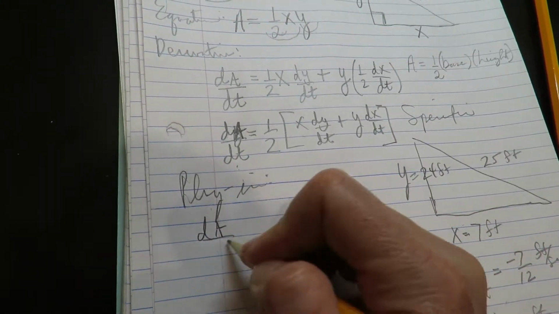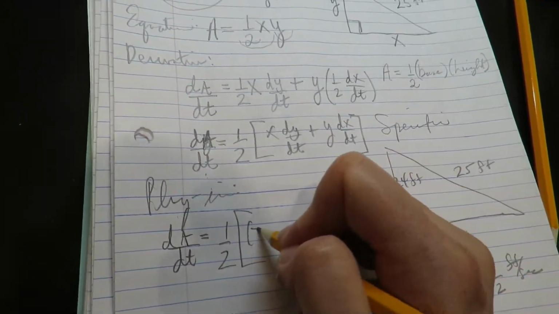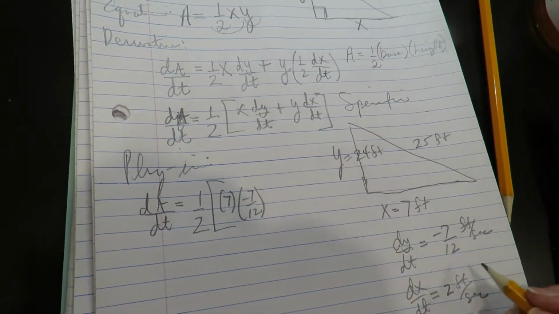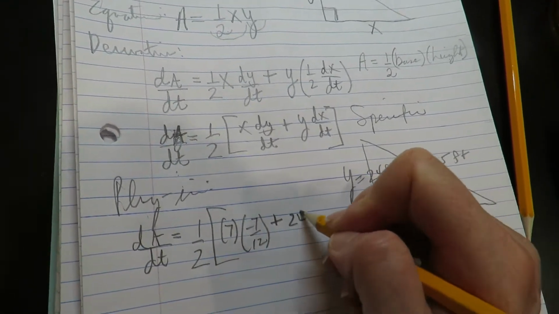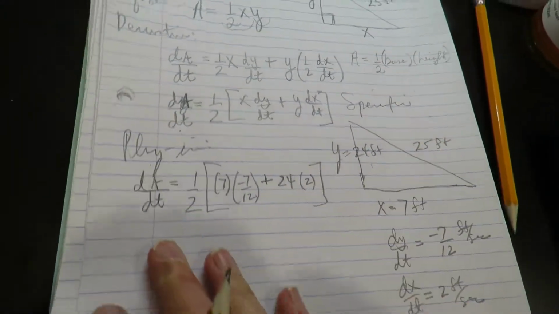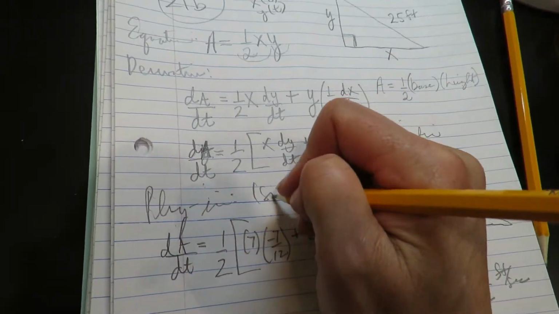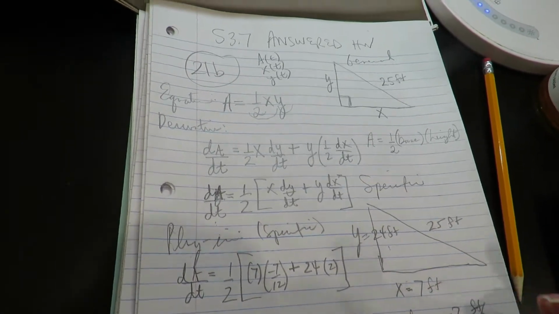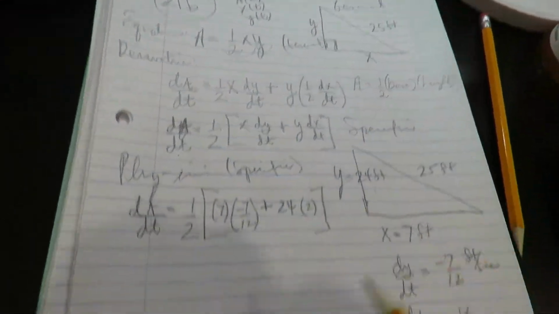Let's play. So dA/dt equals 1/2. All right, x we know is 7. dy/dt is negative 7/12. y we know is 24. dx/dt we know is 2. All right, nice. Let me just give you a minute to look at that. So now I plug in, and remember, the plug-in is from the specific, for when this scenario is frozen. The equation is always off of the general, when it's true for all time.